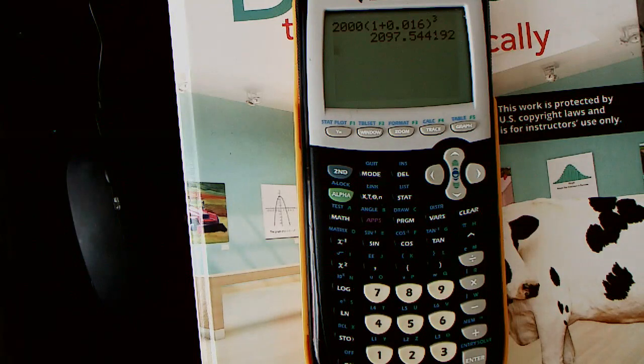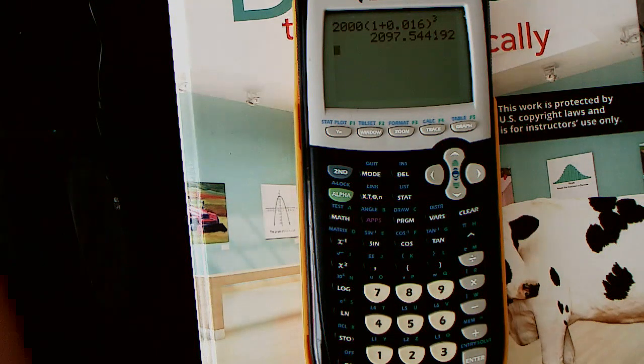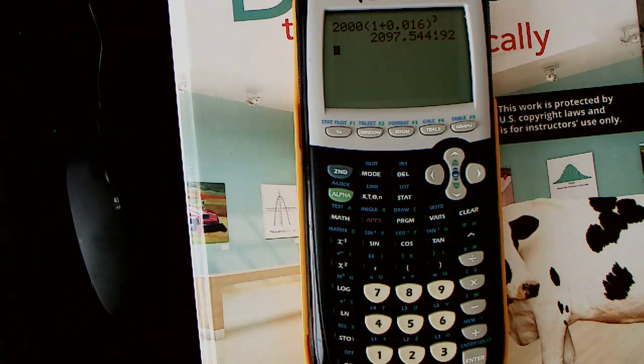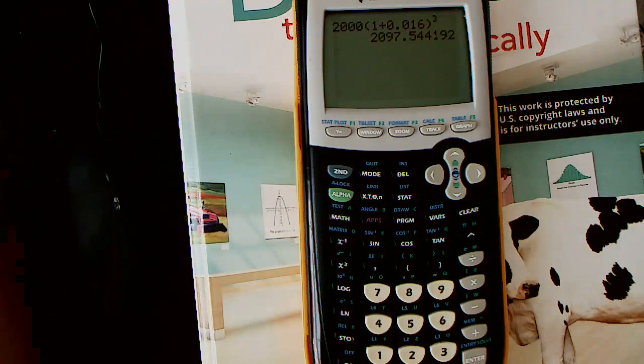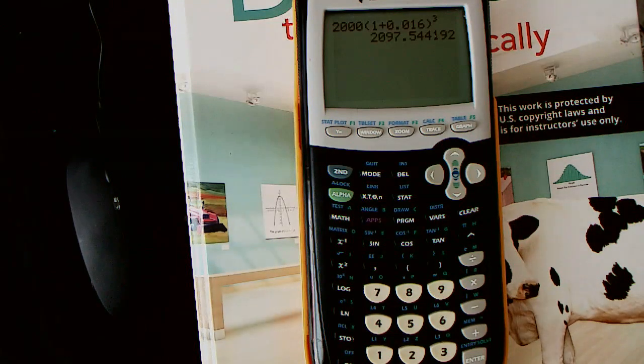This is the focus of this section. As I mentioned earlier, I don't think it's difficult for you to choose the correct formula, but how do you plug in the values to get a correct answer? That might be challenging. So please get a good calculator. The calculator might be pricey, so you can try to borrow one. 2097.54.